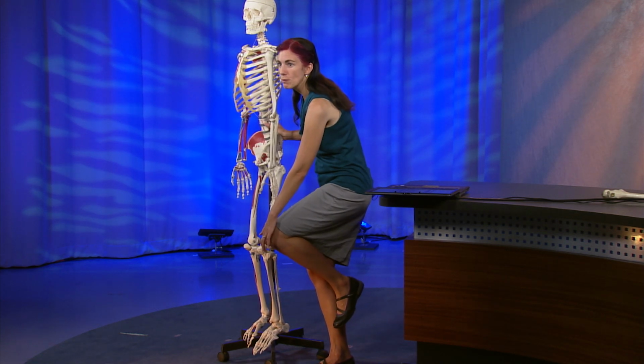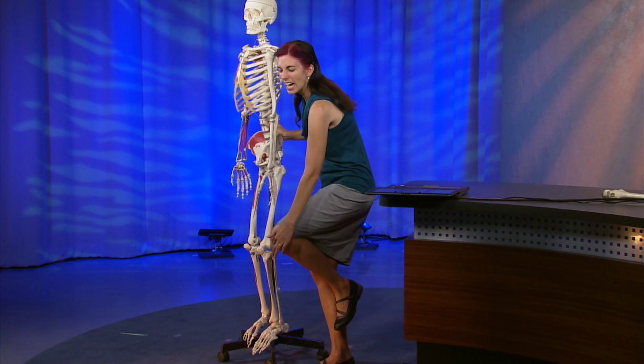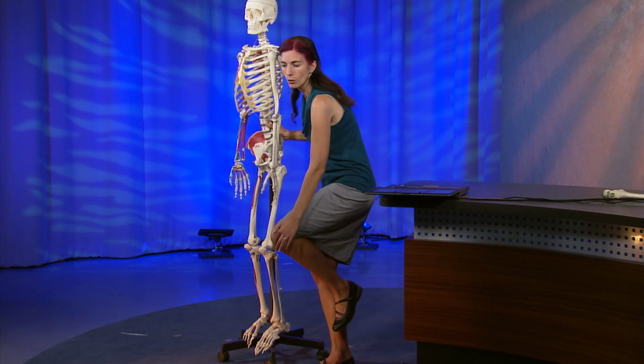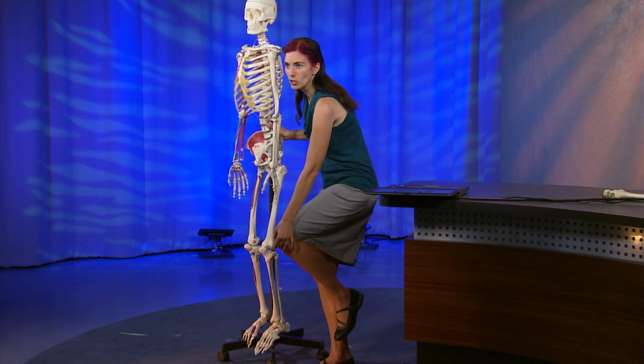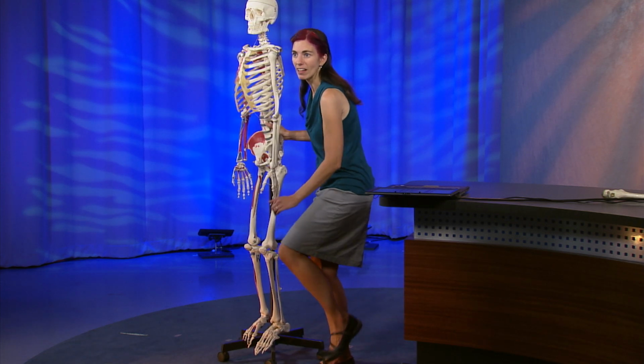And then, of course, most people have felt their kneecap before. It's kind of a circular bone. It's not quite circular, but almost, right here on the front. And as you flex your knee, you'll actually feel the edges of that patella.